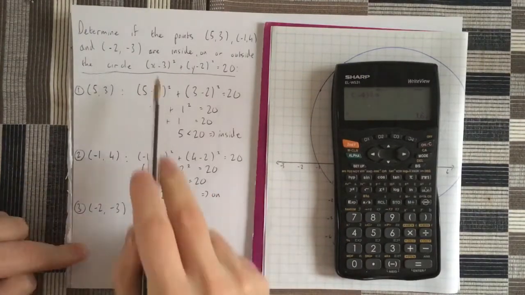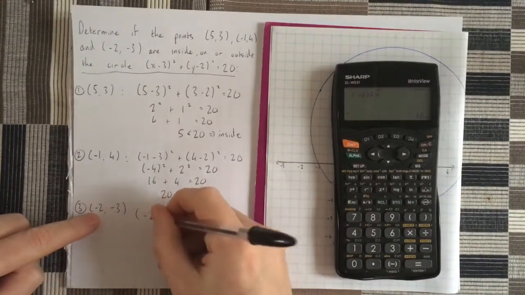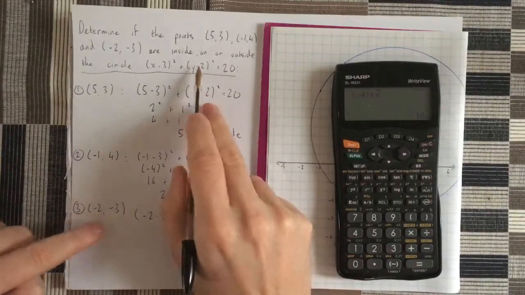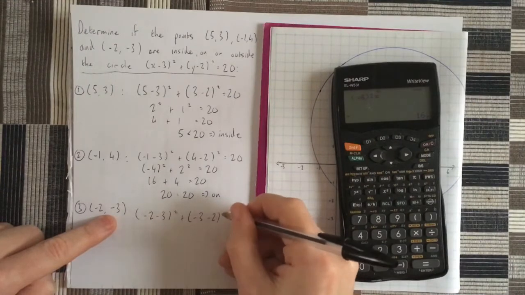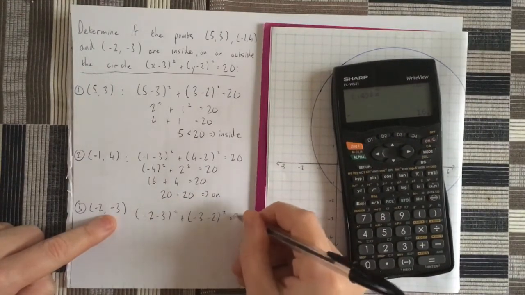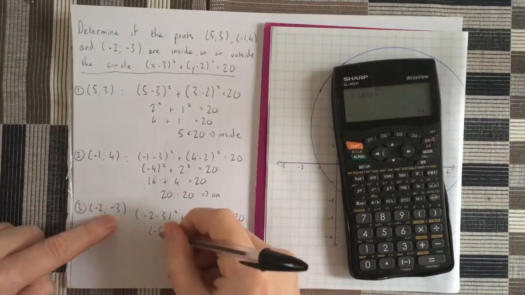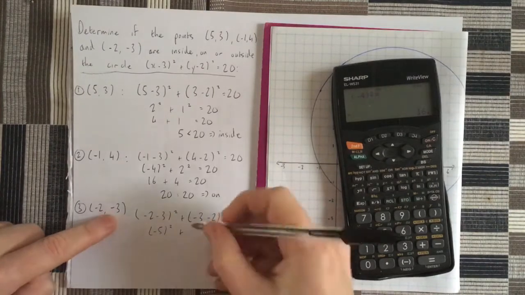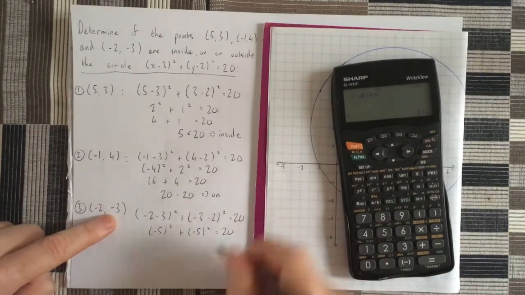Last one I'm doing then, minus 2, minus 3, so it's the same circle. So instead of x minus 3, it's going to be minus 2 minus 3 squared, plus, instead of y, it's minus 3, so minus 3 minus 2 squared, and is that equal to 20? Minus 2 minus 3 is minus 5, plus minus 3 minus 2 is again minus 5, squared, equals 20.